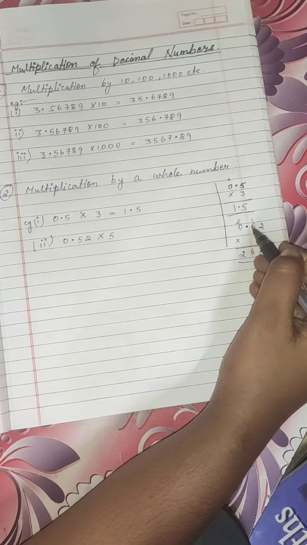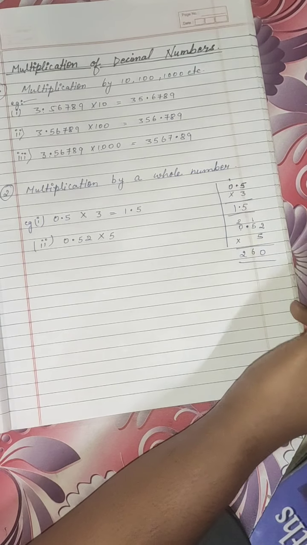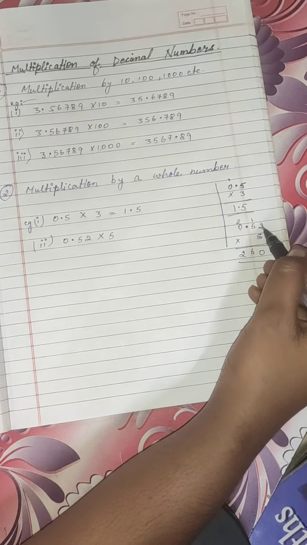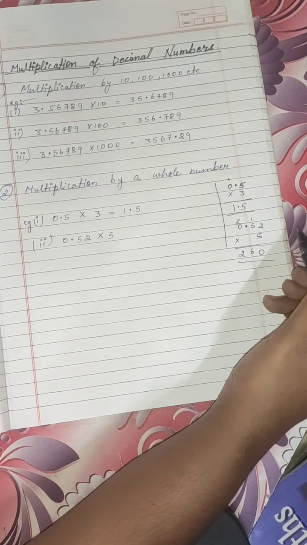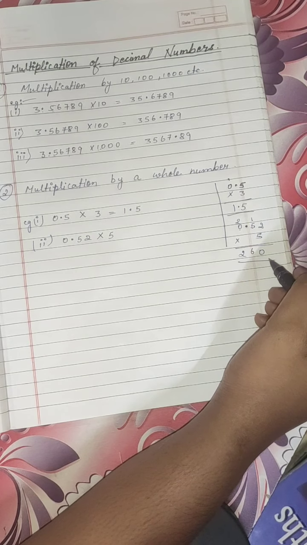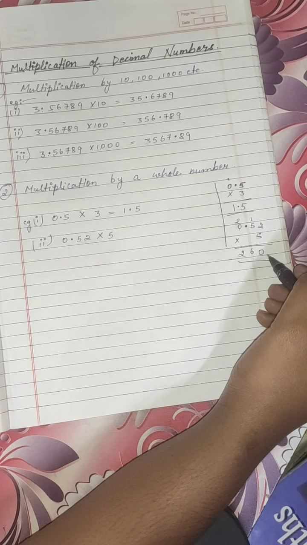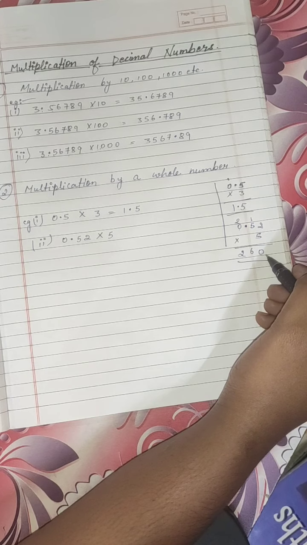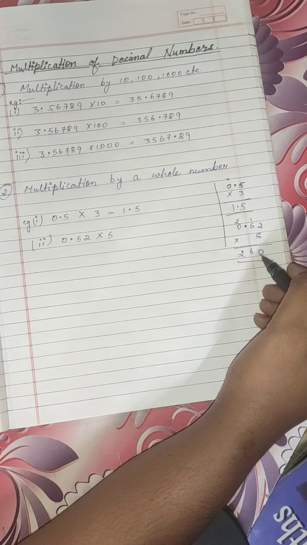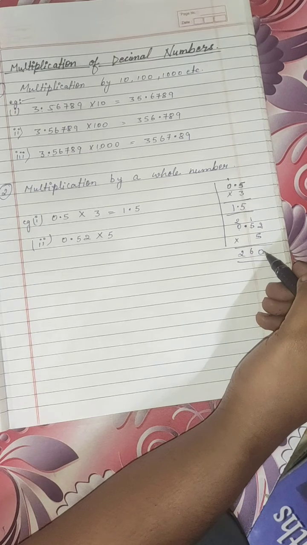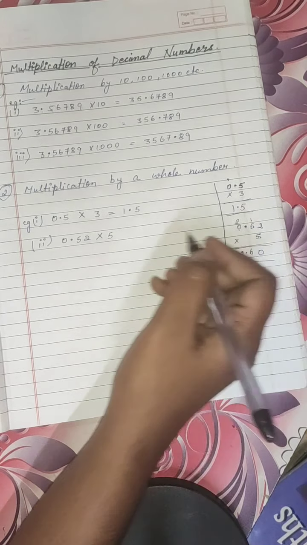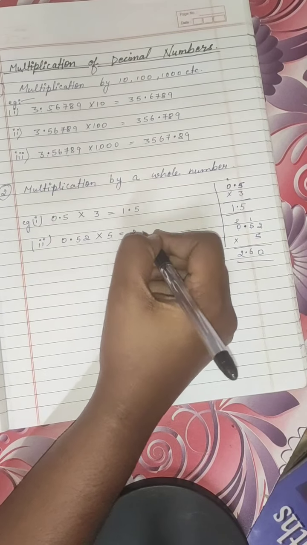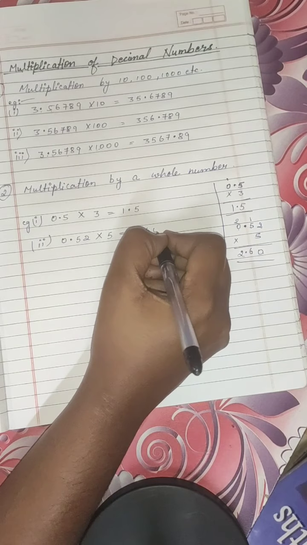Just after the point, how many digits? 2 digits. So in the result we have to take 2 digits and put the point before them. So the answer will be 2.60.